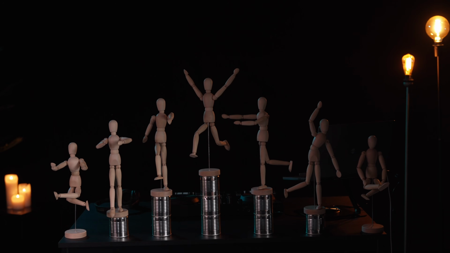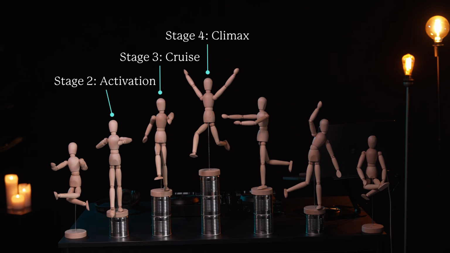Now, when do we use these transitions? Beat matching we use when we want to keep the flow going. We want to go from one song into the other without it being noticeable that we're going from one song into the other, or just partly noticeable that we're doing that. We use beat match transitions often in our activation, cruise, and climax stages, or when we're transitioning between the stages.